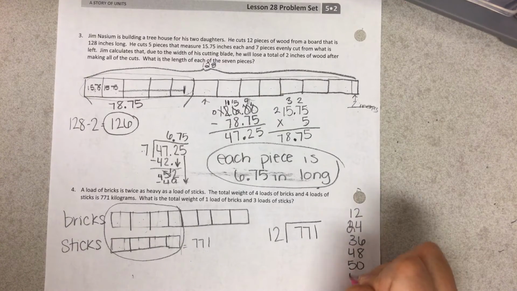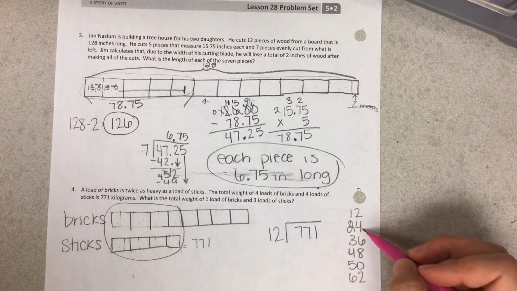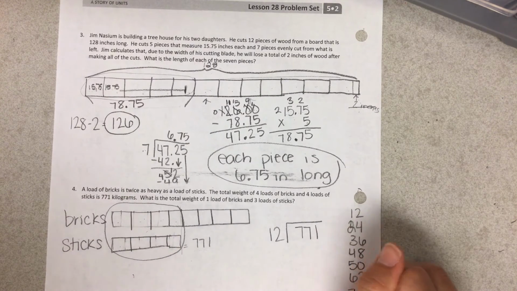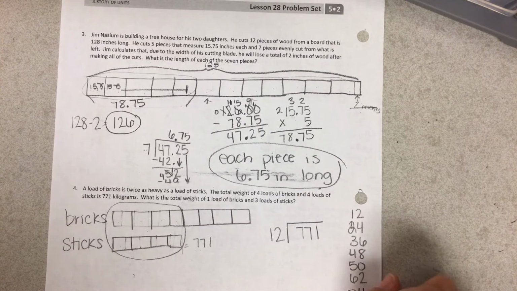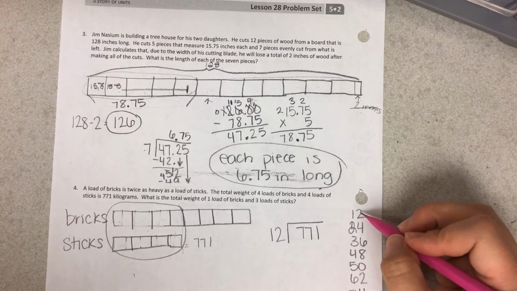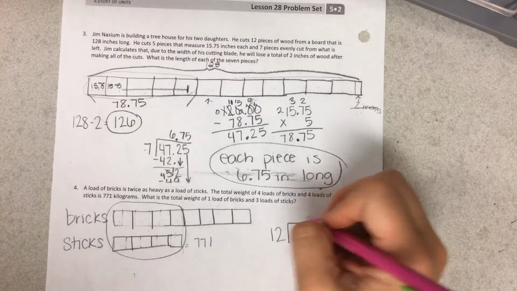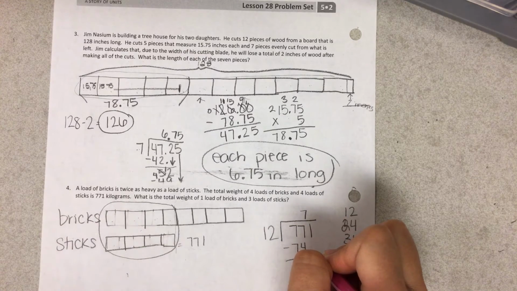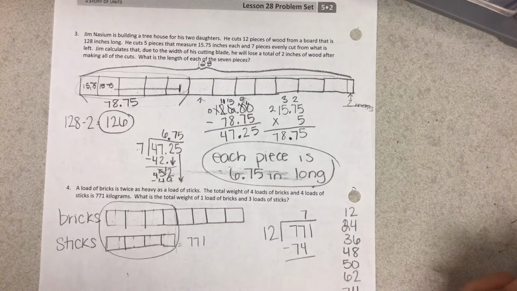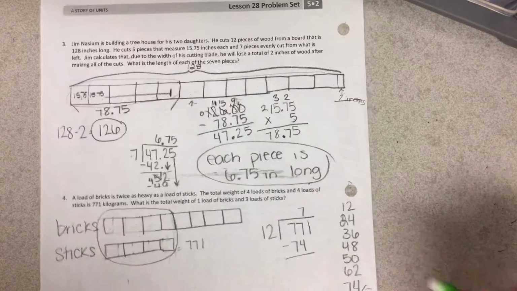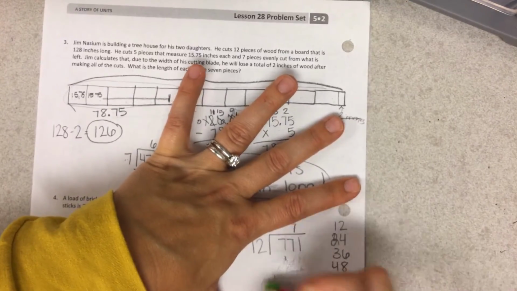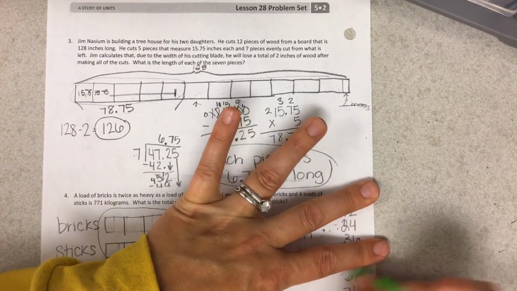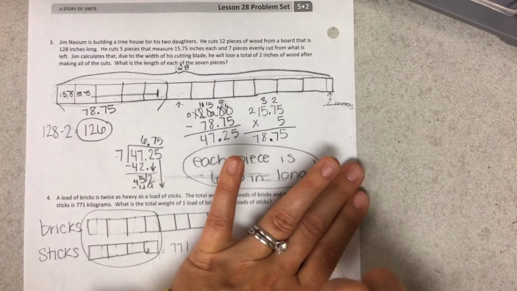Then I'm probably going to do 74, and I'm going to subtract 74. Oh, hold on. Let me look back and recount this because I do not think I'm right. Yep, because right here, 48 and 50, it should be 60. So I was off. That's why I was not correct.